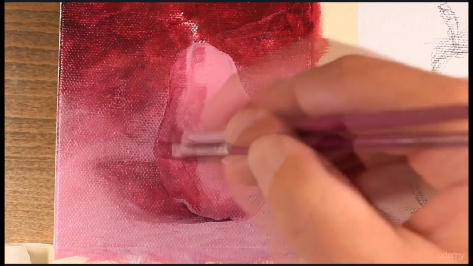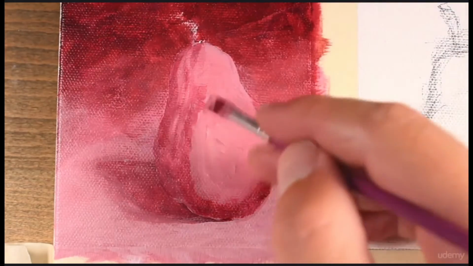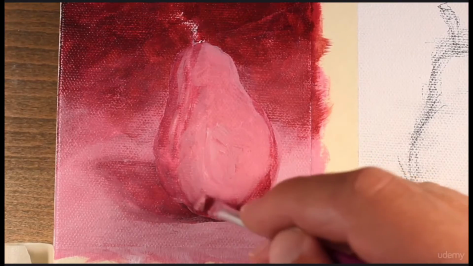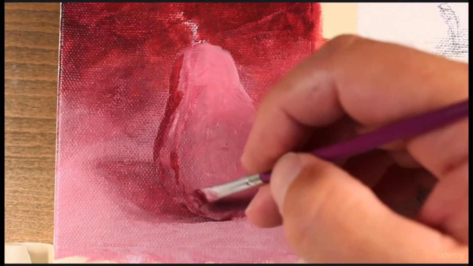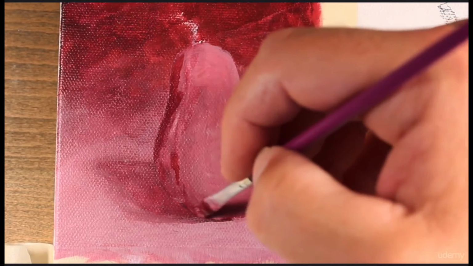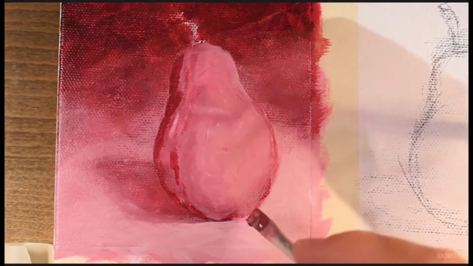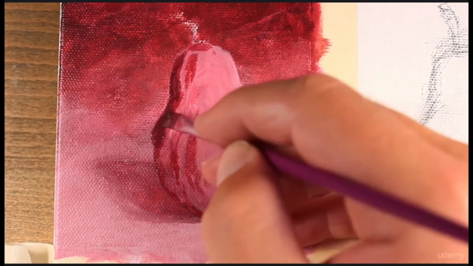However, since the pear is rounded, some darker values will be found on the side of the light source, although they'll be very subtle. Then we can continue to develop the range of value, this time with a lighter value, and then revisit it with a darker value. This process will continue as we push the values lighter and darker in order to create that illusion of form.